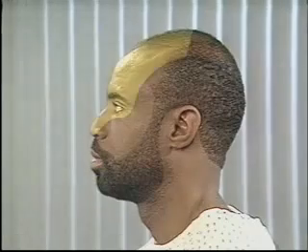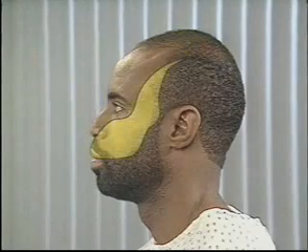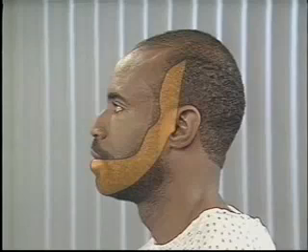The sensory portion of the trigeminal nerve has 3 divisions: the ophthalmic, maxillary, and mandibular divisions. All 3 areas should be tested symmetrically by assessing the patient's sensation of pain, light touch, and perhaps temperature.